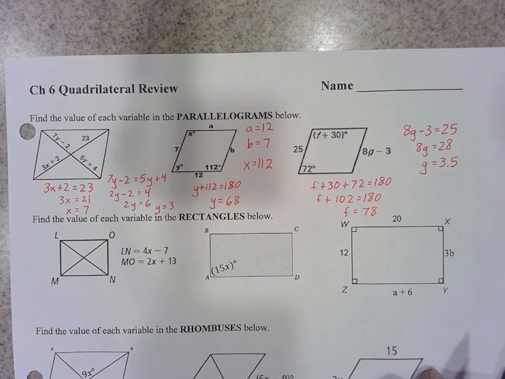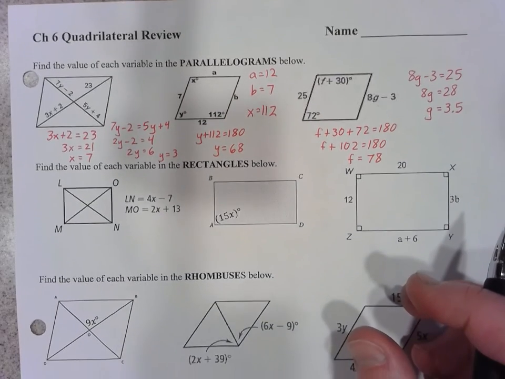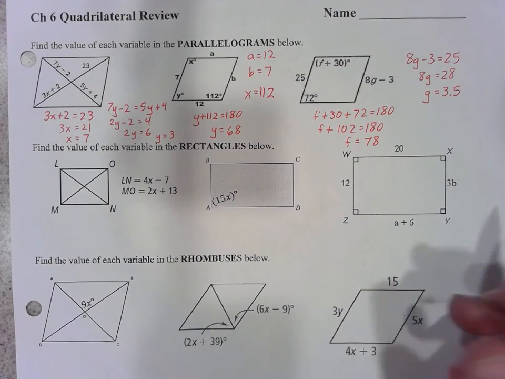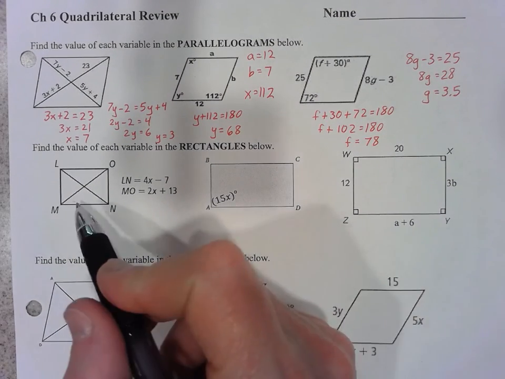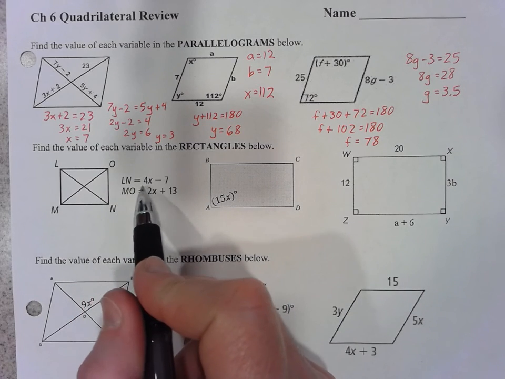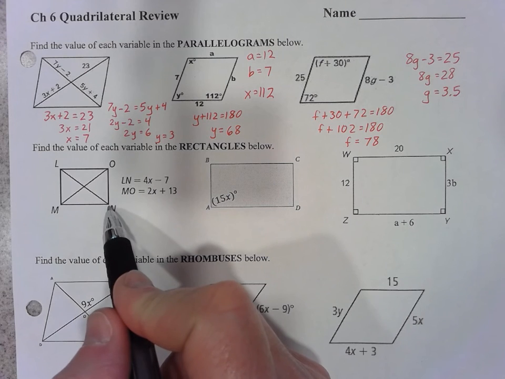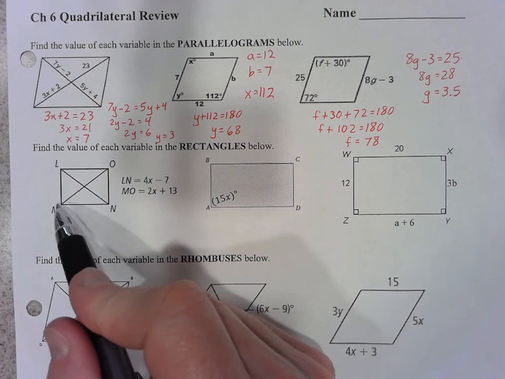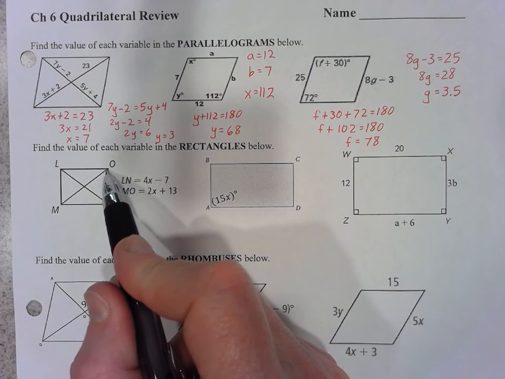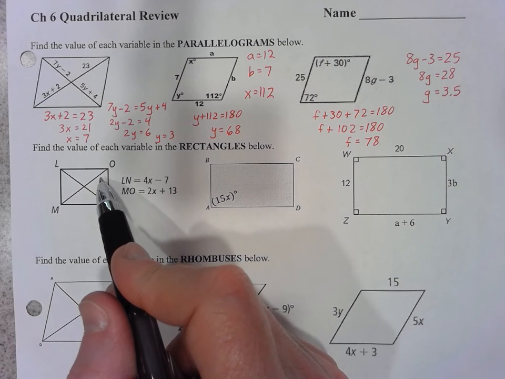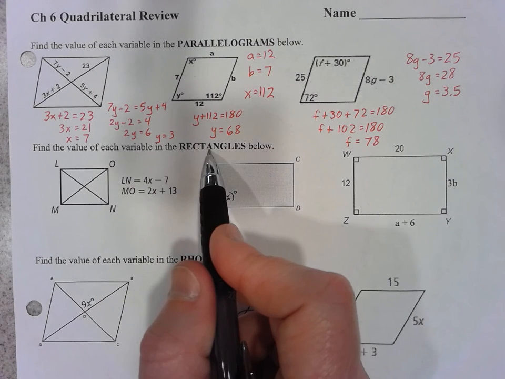Okay, the next row, find the value of each variable in the rectangles below. So, in the rectangles, I see LN equals 4x minus 7. LN is a diagonal, and MO is the other diagonal. So I check, what do I know about the lengths of diagonals in a rectangle?